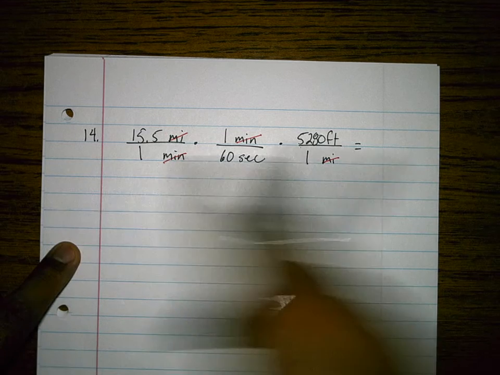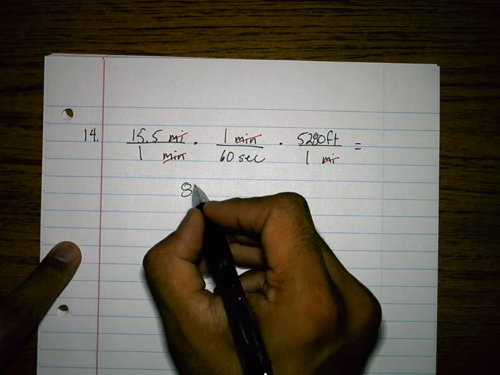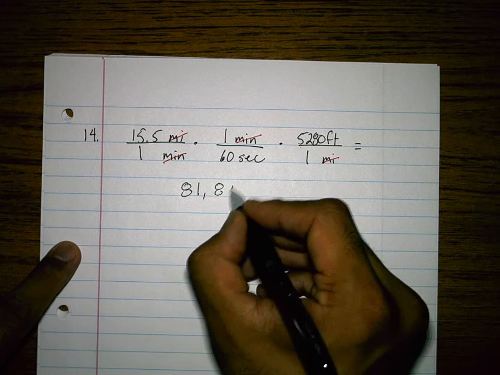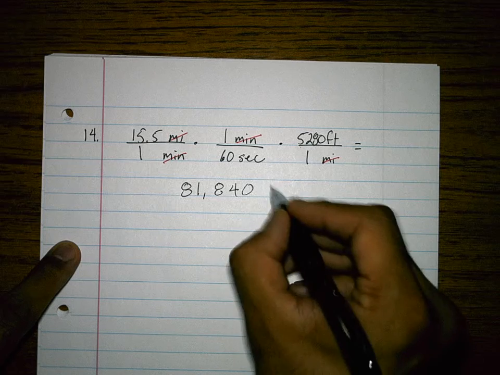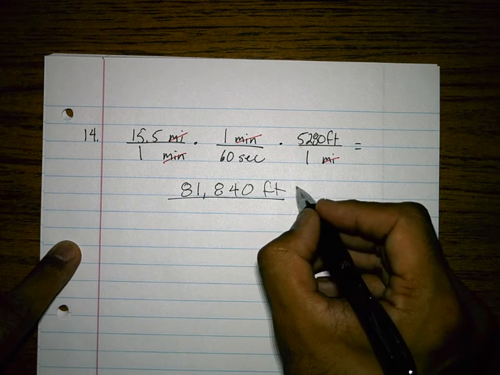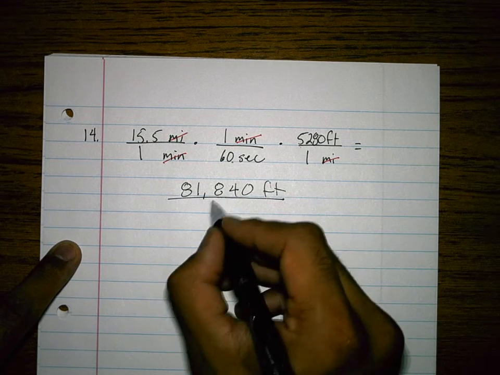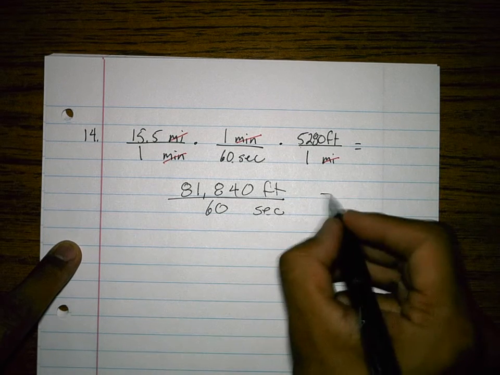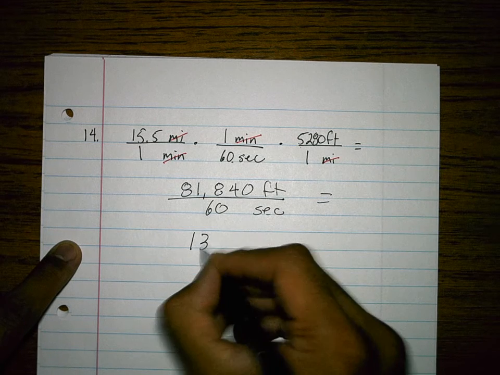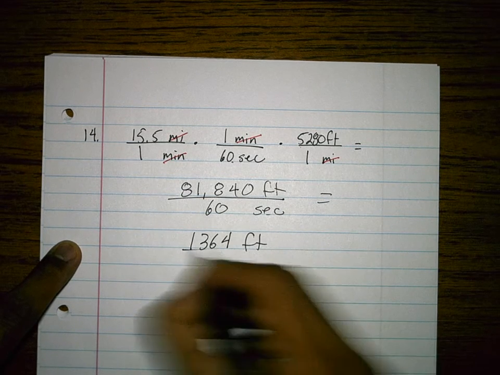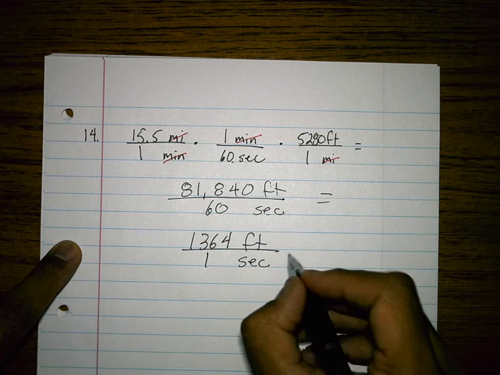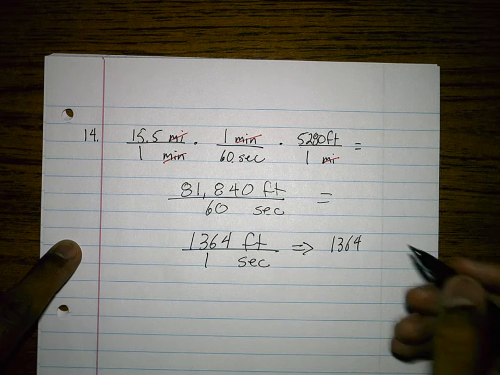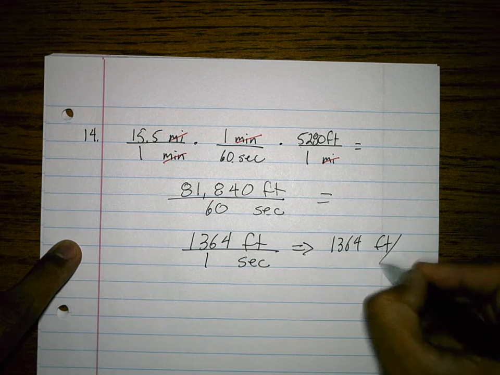Okay. So now I multiply straight across, and if I do 15.5 times 5,280, it comes out to 81,840 feet. And then down below, I'm just left with 60 seconds. So I can reduce this. If I divide this on my calculator, it comes out to 1,364 feet for 1 second. That would be a unit rate. And like I said, I could also rewrite that as 1,364 feet per second.